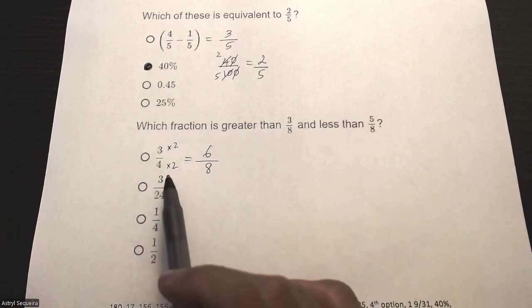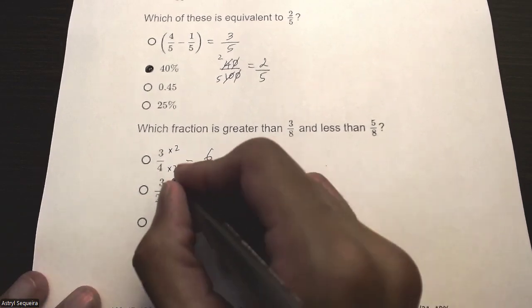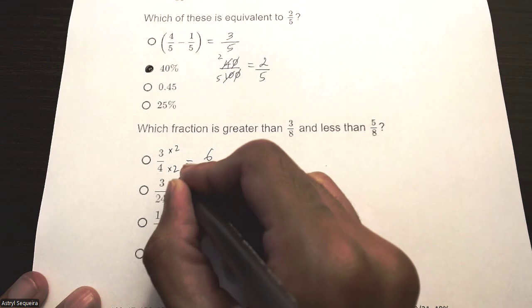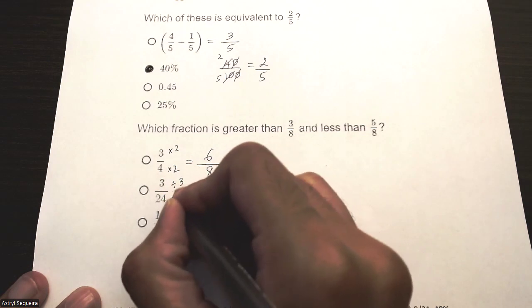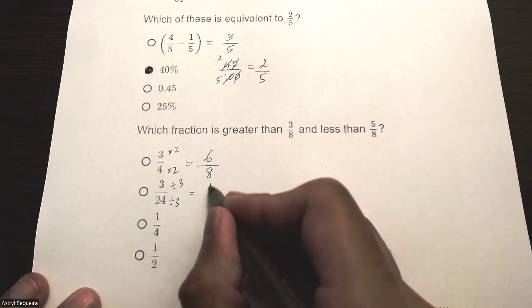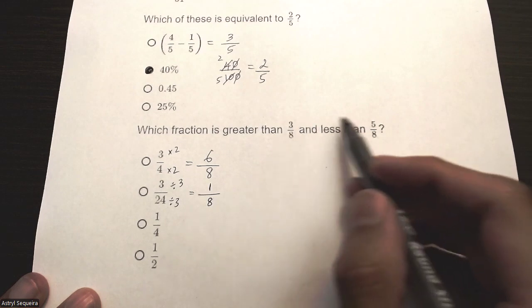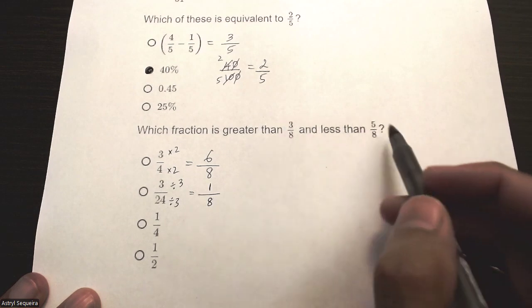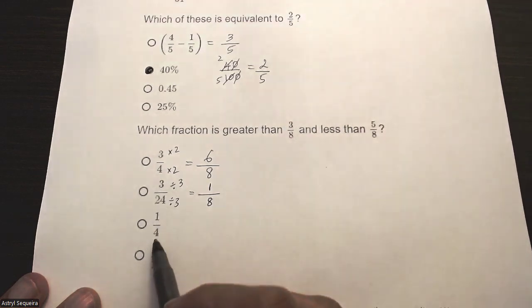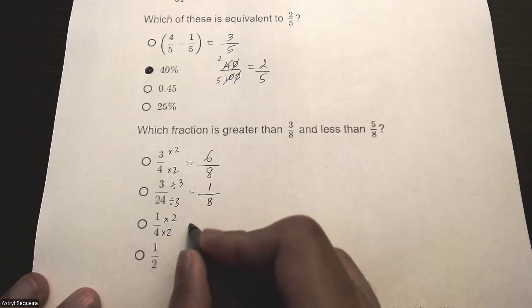The second one, I have to divide the top and bottom to get the denominator to 8. I have to divide them by 3 because 24 divided by 3 is 8. So 3 divided by 3 is 1. 24 divided by 3 is 8. 1/8 is not between these two numbers. For this one, I have to multiply by 2 to get to 8.